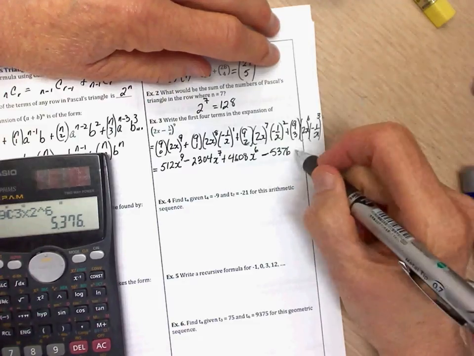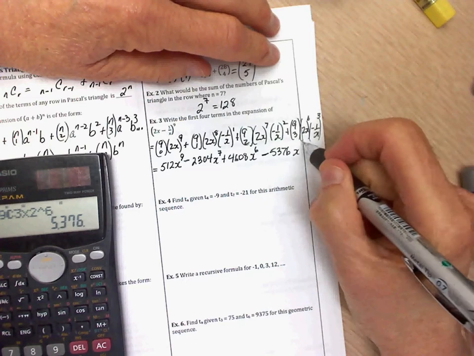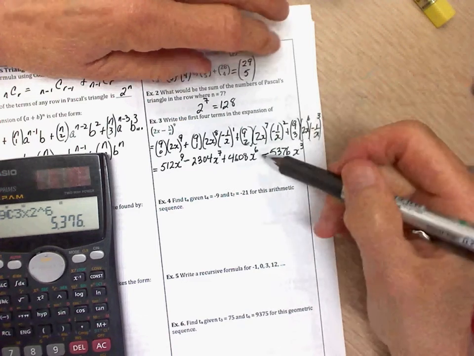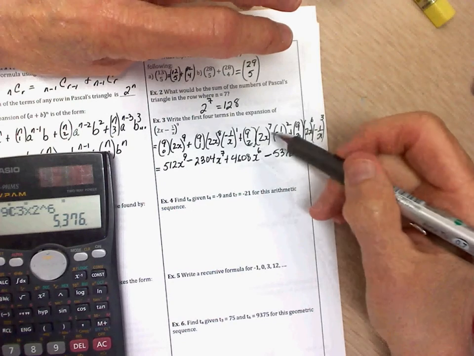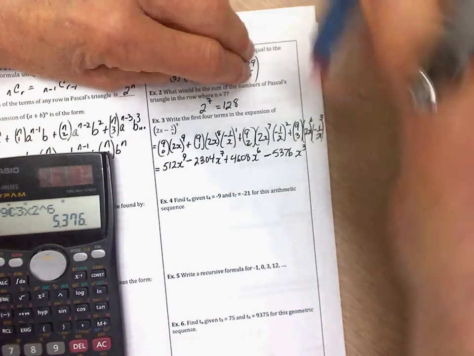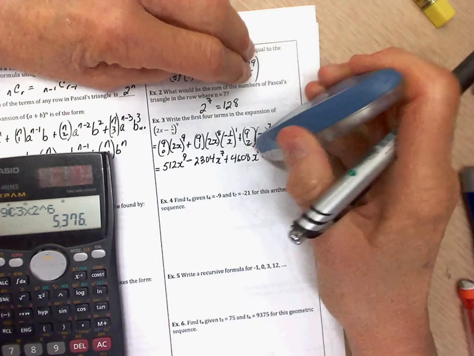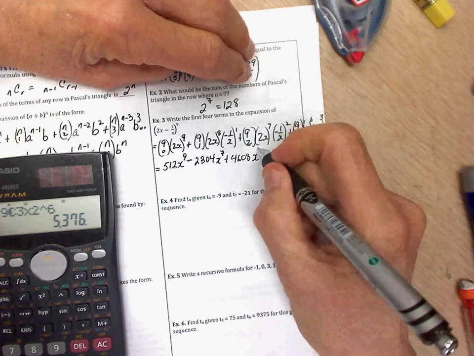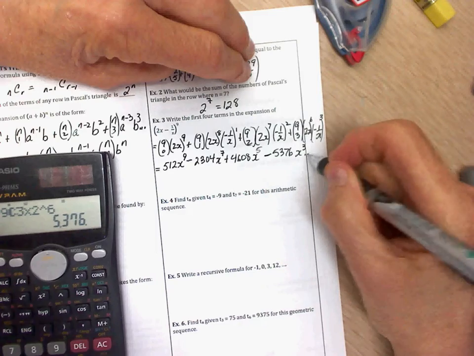And that's going to be x to the 3, right? And I just noticed I made a mistake here. X to the 7 divided by x to the 2 will actually be x to the 5. So I'm just going to take a quick look to make sure.